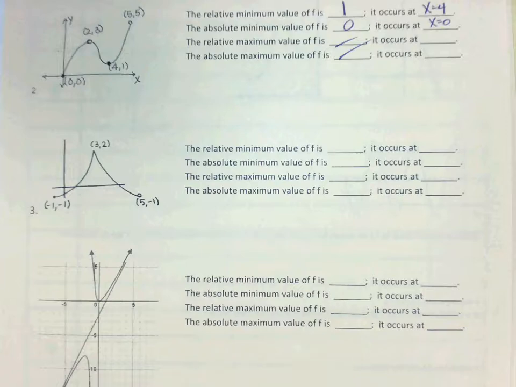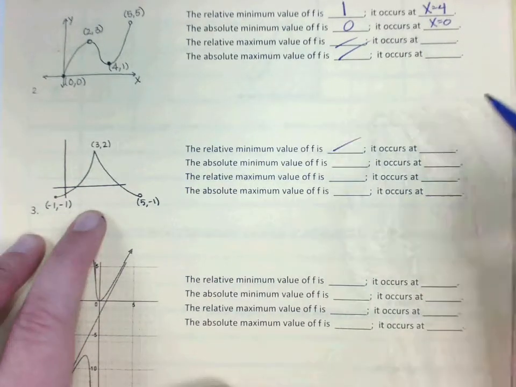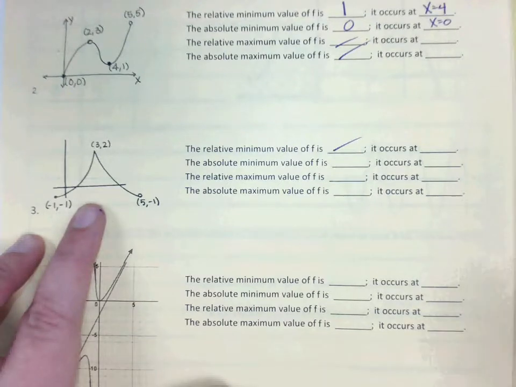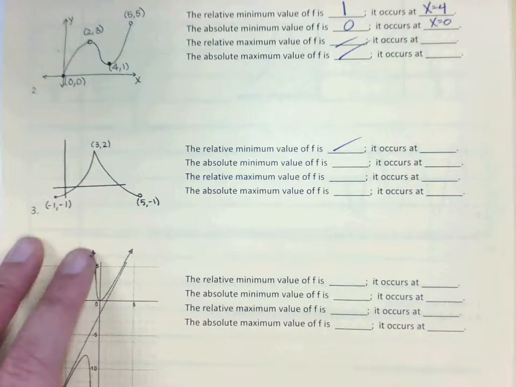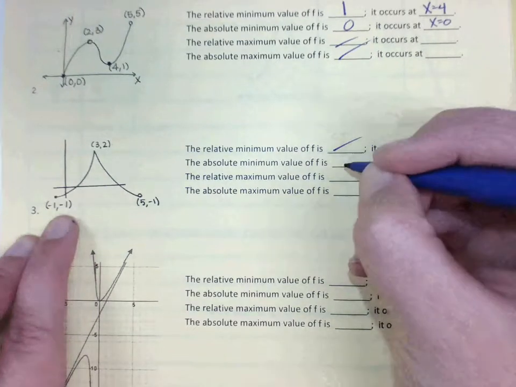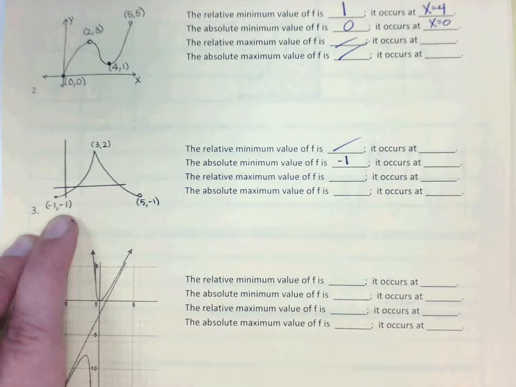Relative minimum, what is it? Doesn't exist. I don't have a sign change from what to what? Negative slope to positive slope. That's a minimum. Okay, but I do have an absolute minimum. What's the absolute lowest point on the graph? Negative 1. Now, where does it occur at?